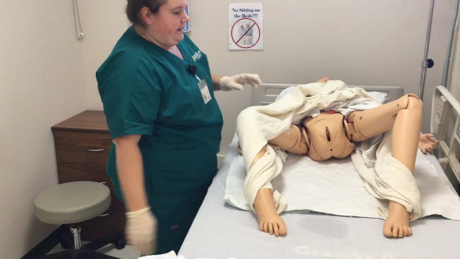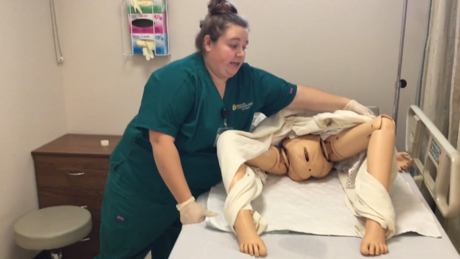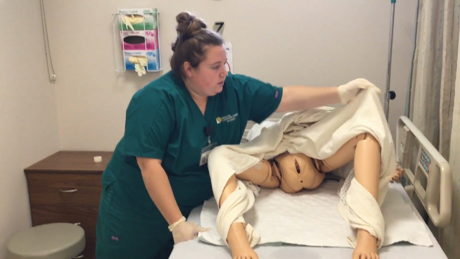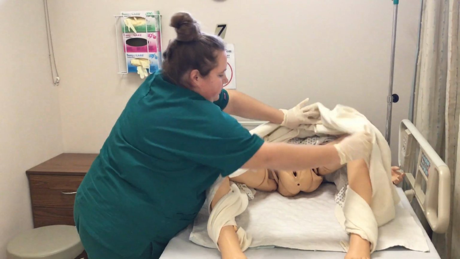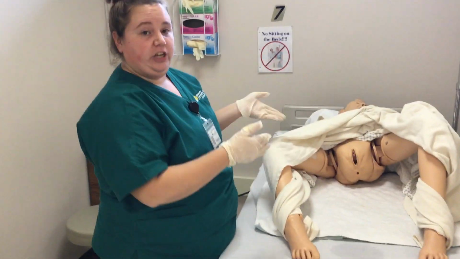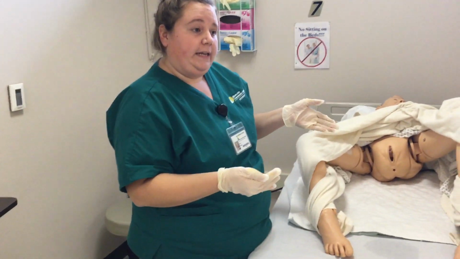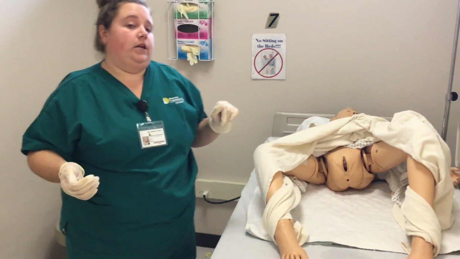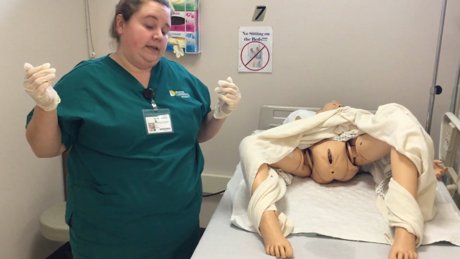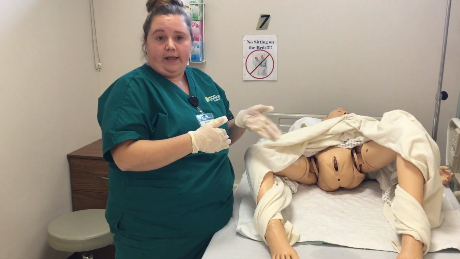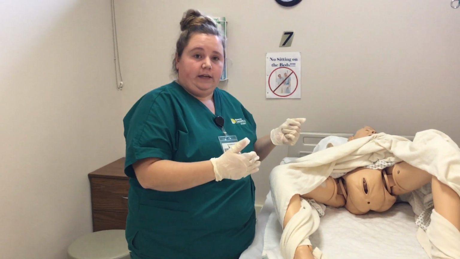So now that I've got the patient in the recumbent position and draped properly, I would illuminate a light on the genitals so I can easily identify the urinary meatus, which is right there. And if needed, I'd have my assistant help me shine or hold the light on the genitalia.